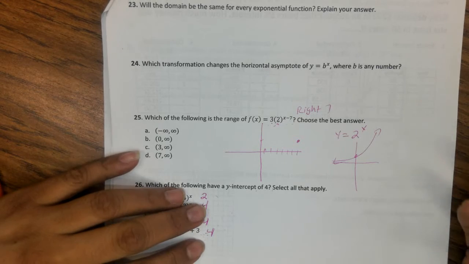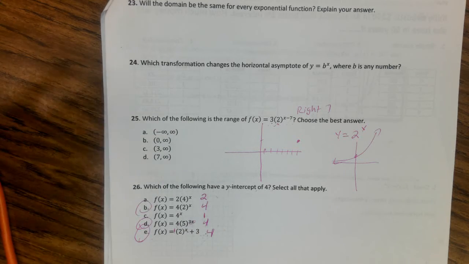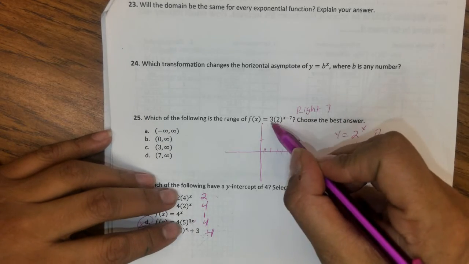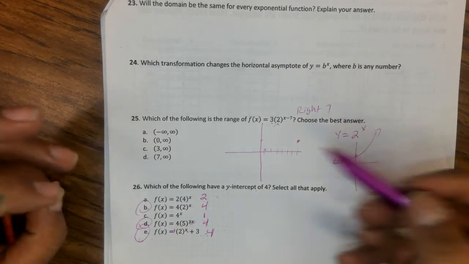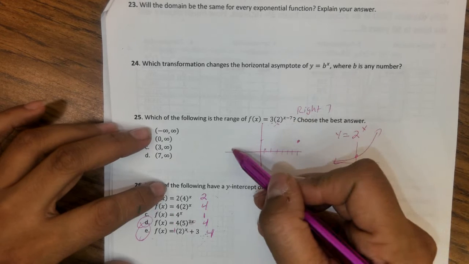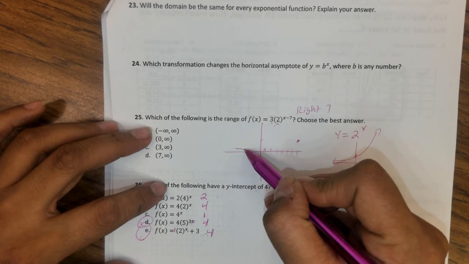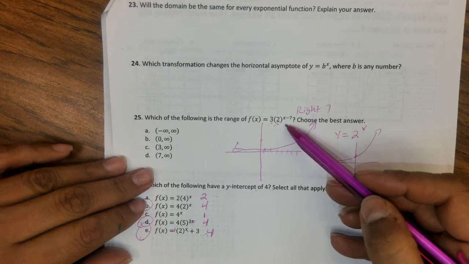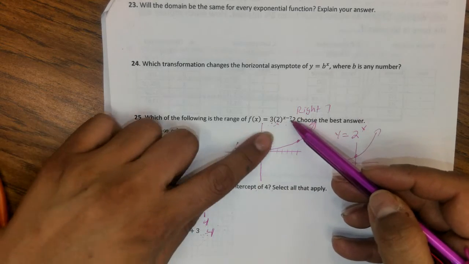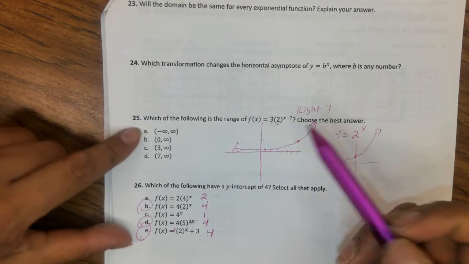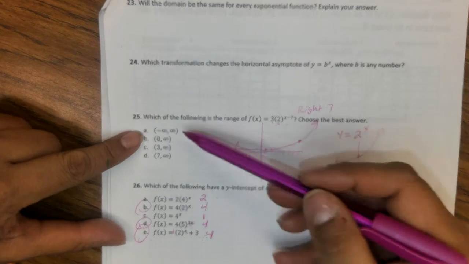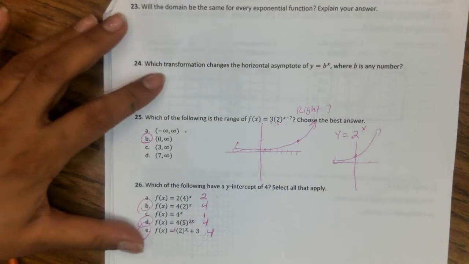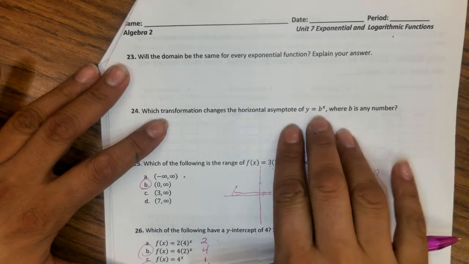All right. Again, this graph is not going up and down, so it's just getting stretched by 3. The range is still going to look like this. So the range, the 7 is not going to affect the range. 7 is not going to affect the y value. The graph goes right 7. The range is obviously, the y values are not all real numbers. The answer is B.